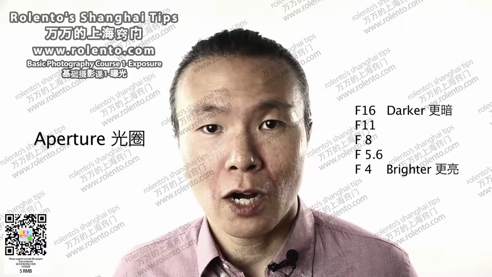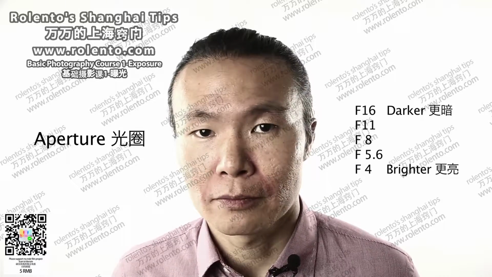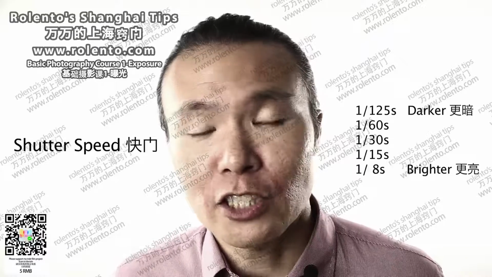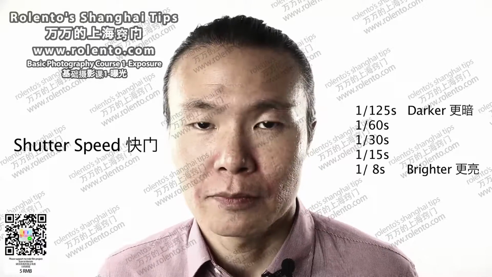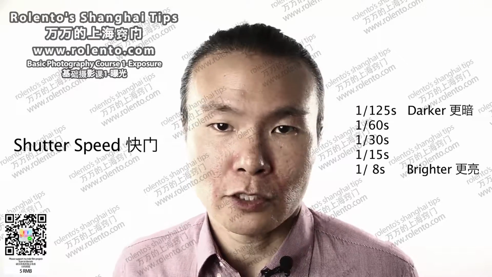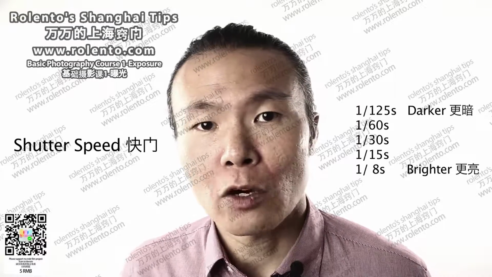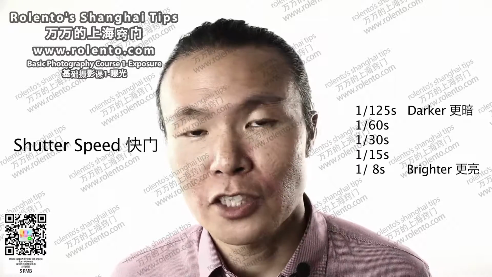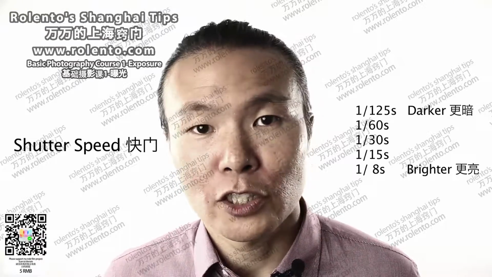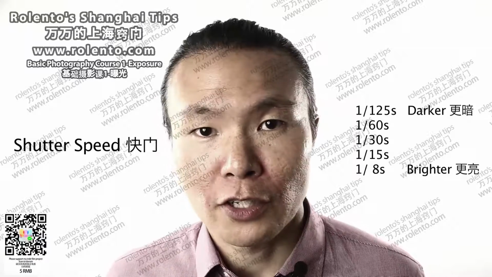Shutter speed value usually looks like this. It's a fraction of a second. The higher the shutter speed value, the brighter is the image. The lower the shutter speed value, the darker is the image.